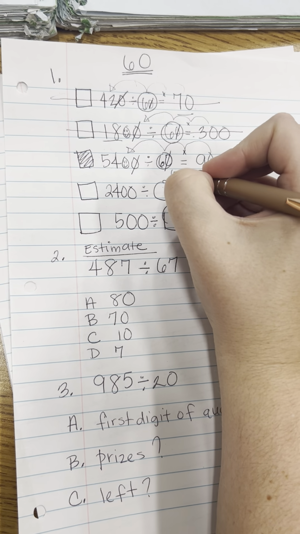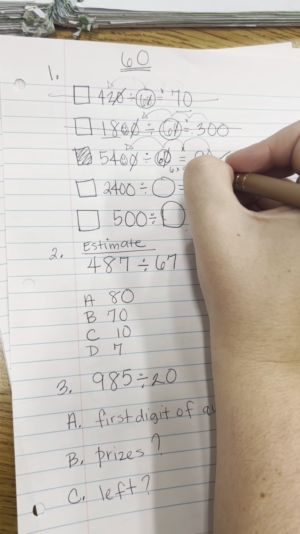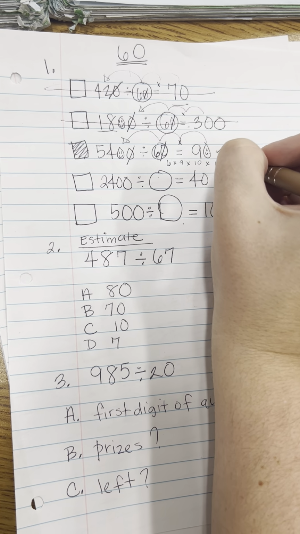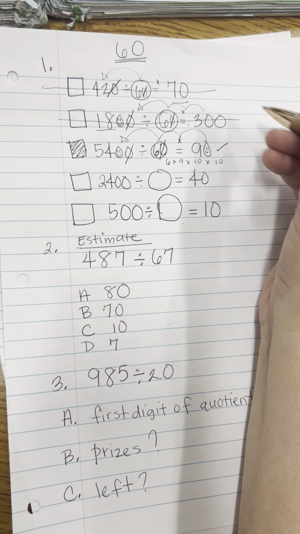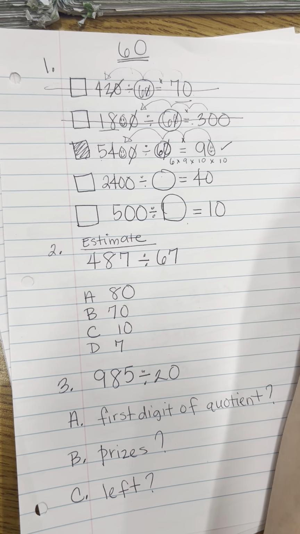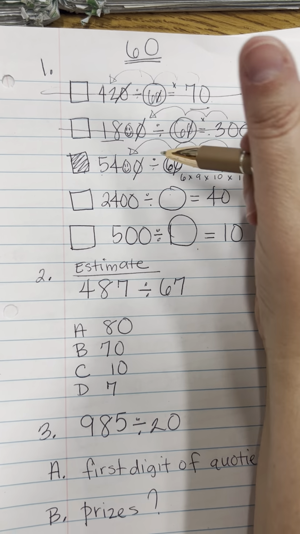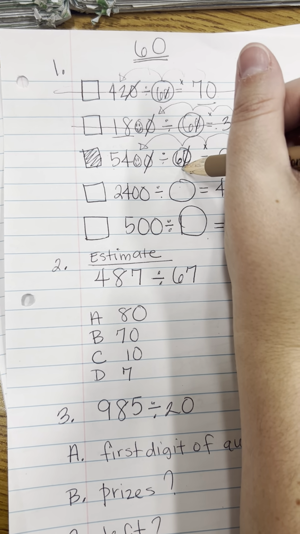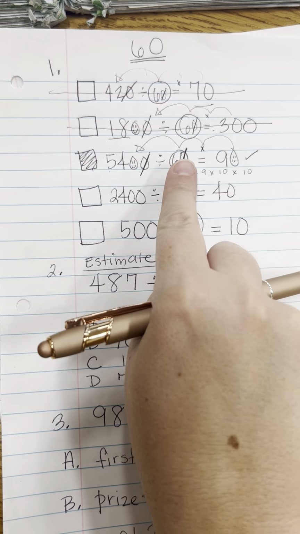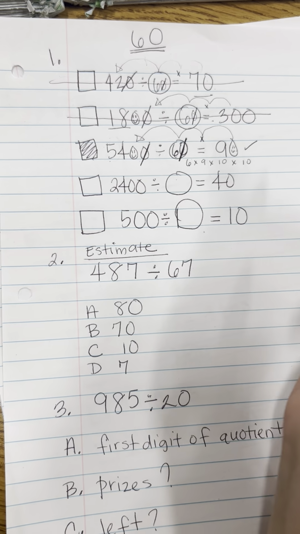This is the same as 6 times 9 times 10 times 10. That's 100 times 54. It would be 5,400. So that one's good. That's why these tens cancel each other out, but you have to do the same amount on both sides.